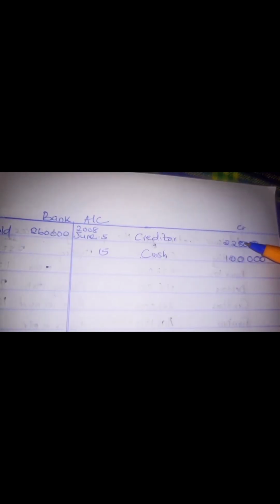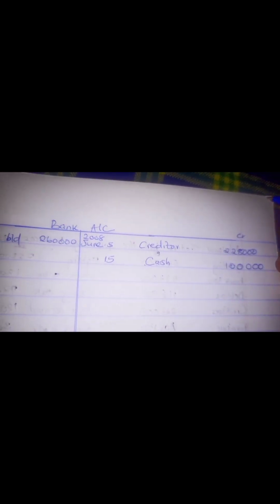Yes, that's it. Then our bank account, we compare the debit and the credit side. Debit is 260,000, and then the credit side is 228 plus 100. That gives us 338. Now then we have 260,000. So if you look at this clearly, the credit side is bigger than the debit side.